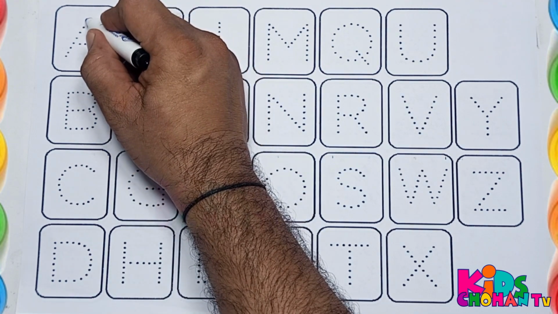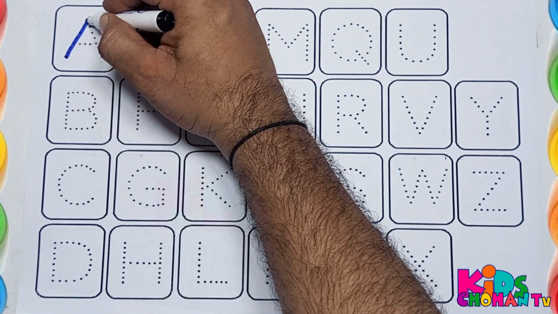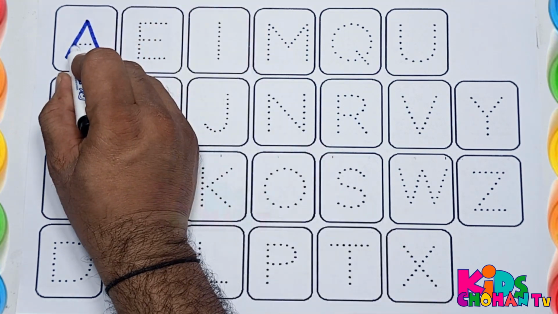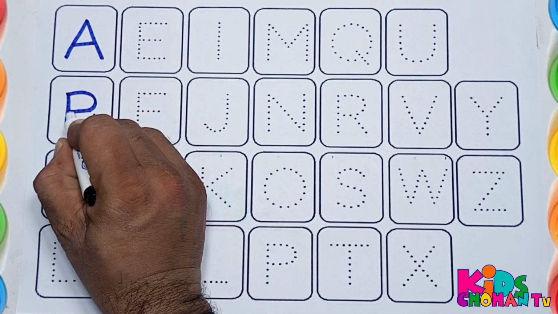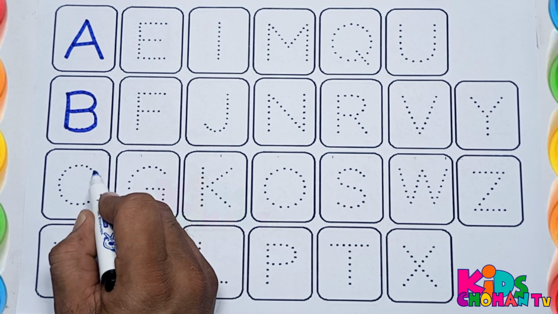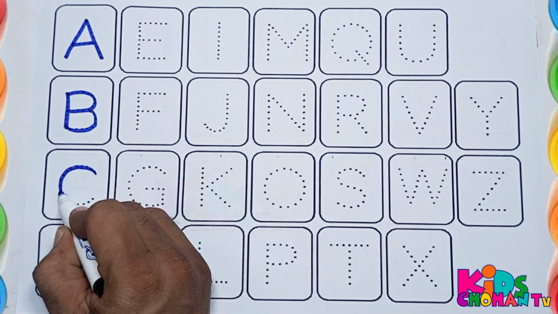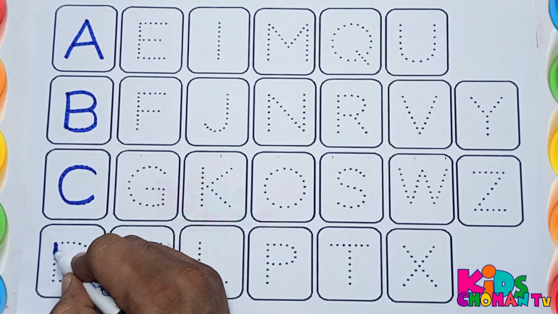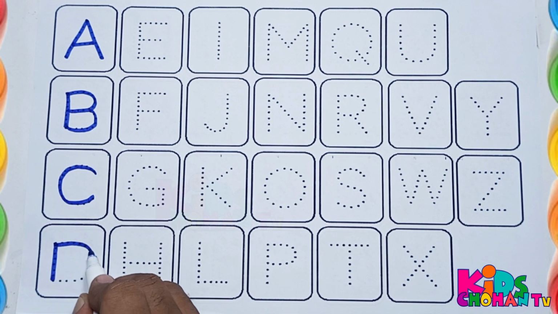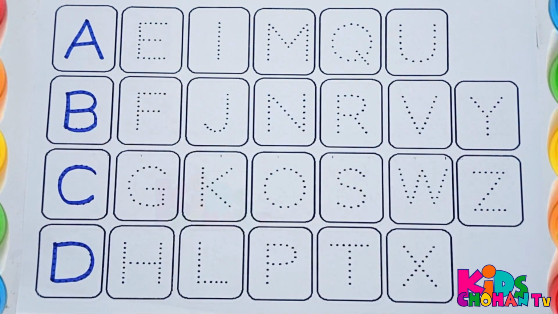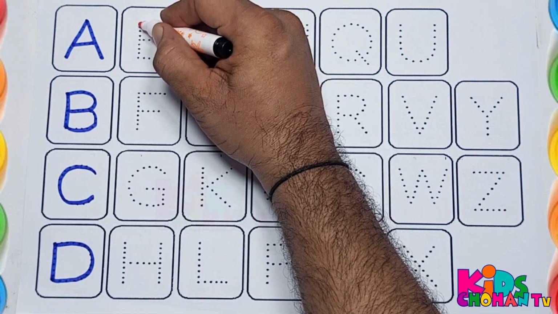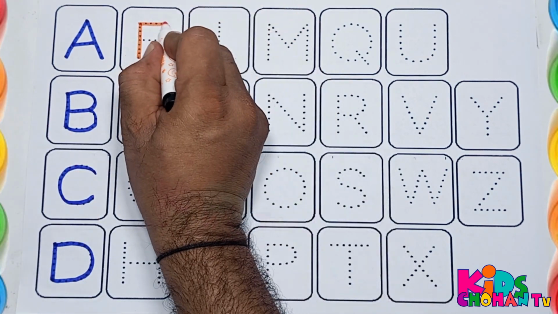Kids, we are tracing letter A. Now we are tracing letter B. Kids, this is letter C. Letter D. This is letter E.